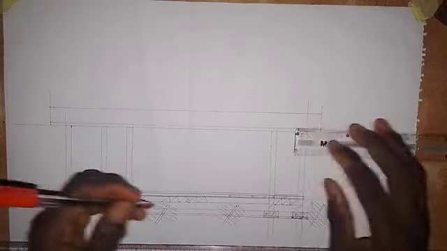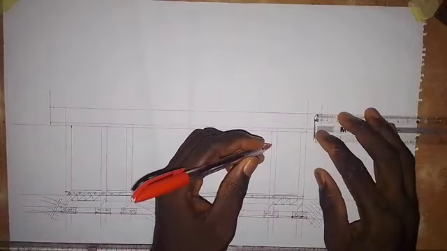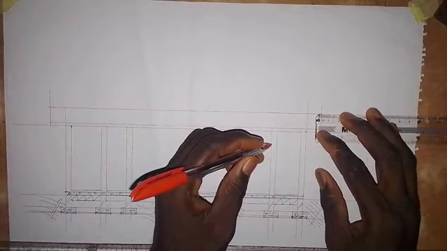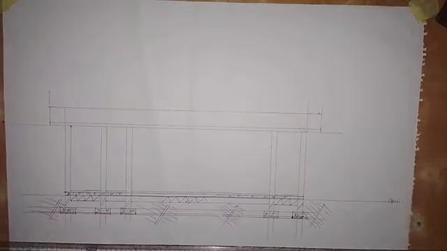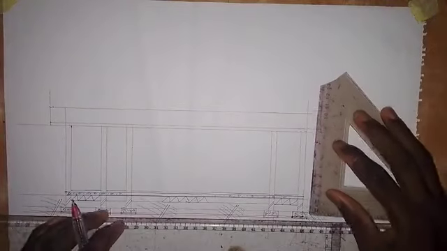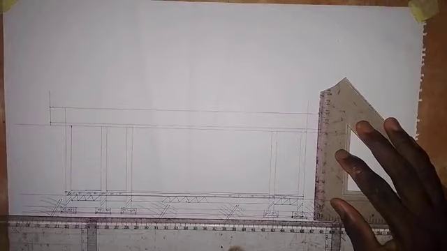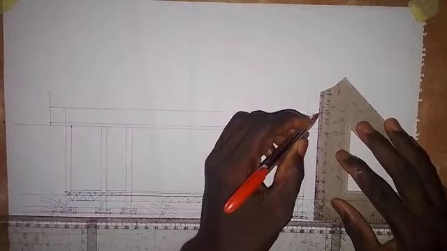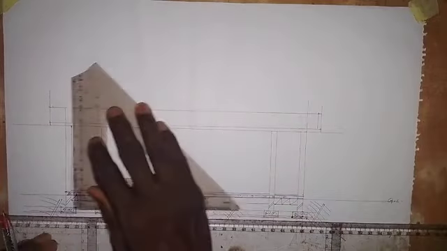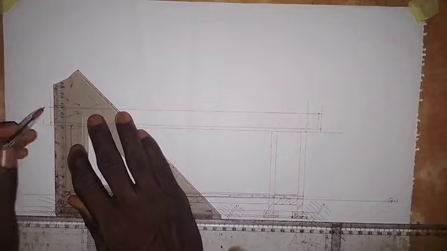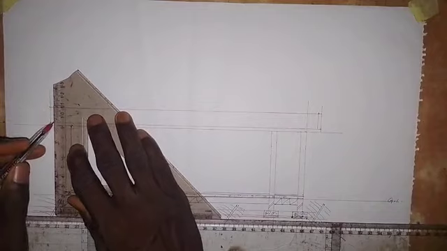Then I will come here from this point and take 3 millimeters inward. So this is 3 millimeters here. I'm going to draw a vertical line down to touch the line of the concrete. So I'll draw like this. Then coming to this side here, I will do the same thing and draw a vertical line like this.